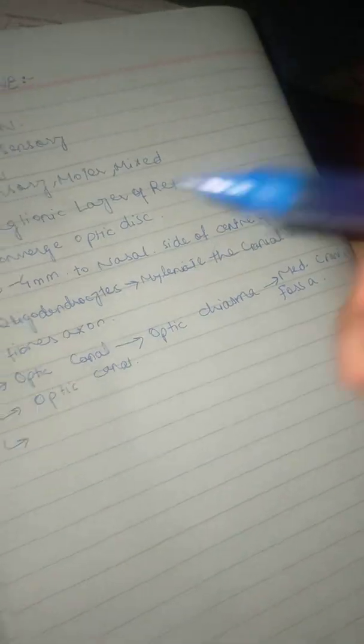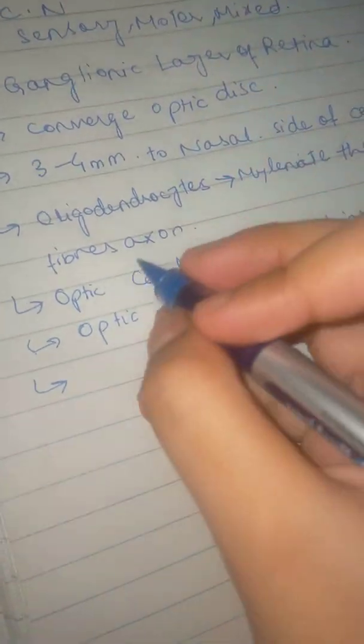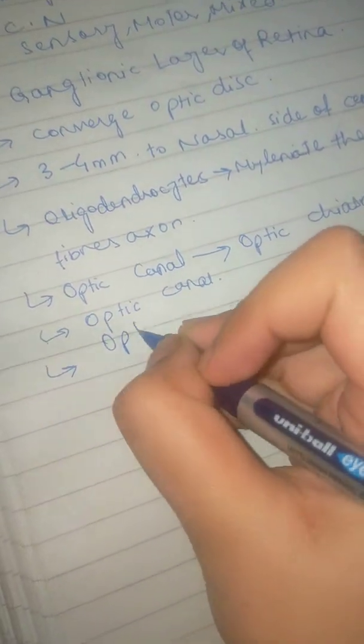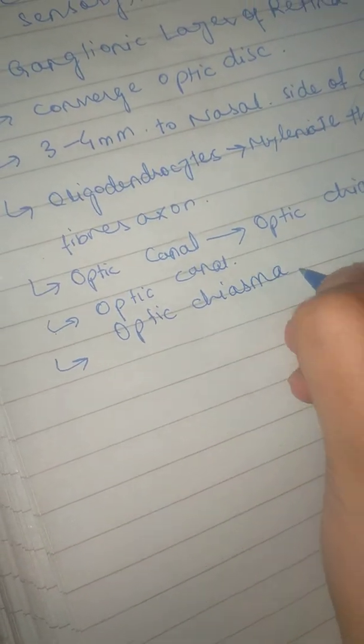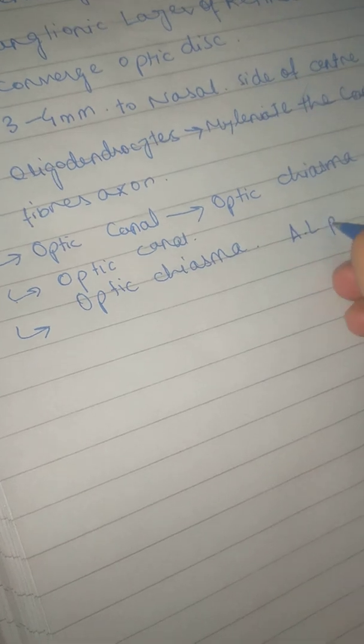So now coming back from the optic canal, the optic chiasma has an anterolateral part and a posterolateral part.